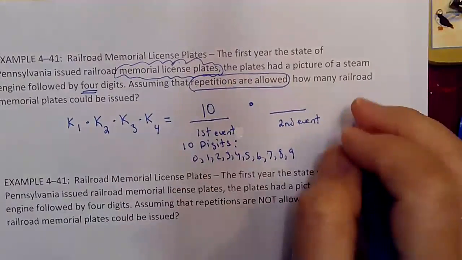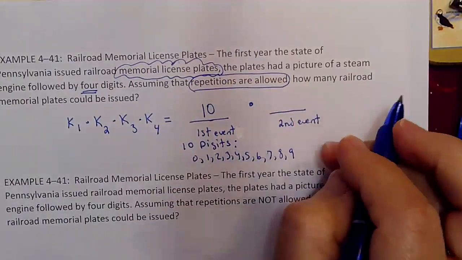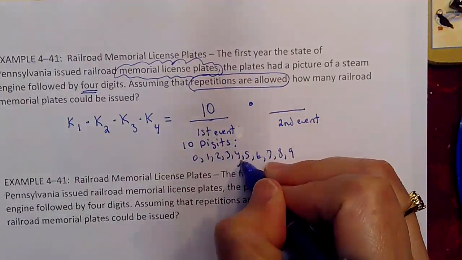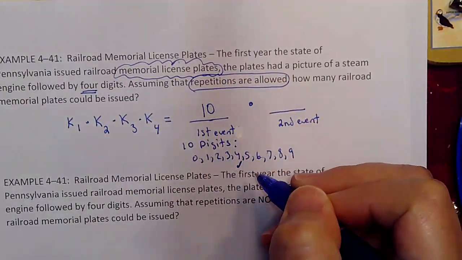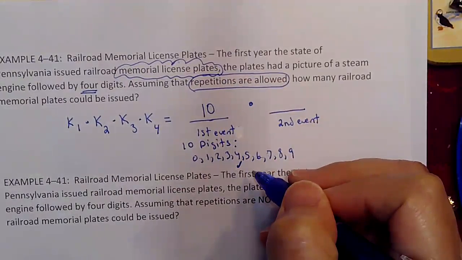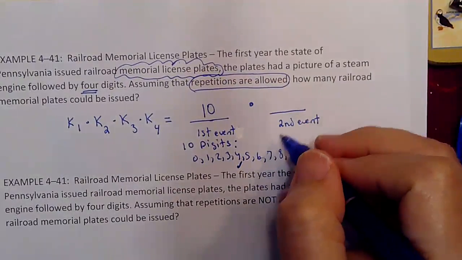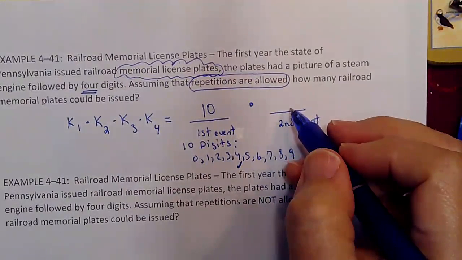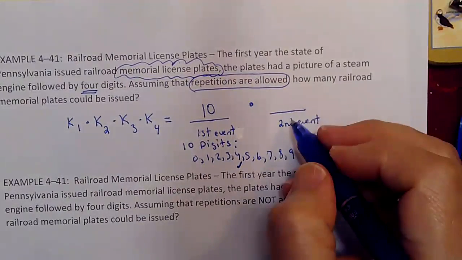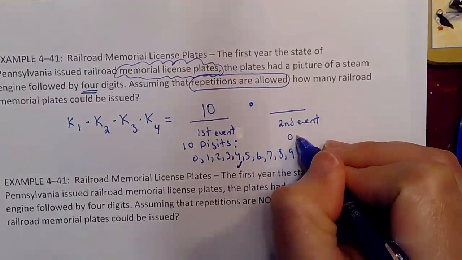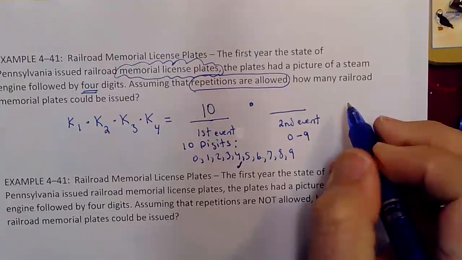So repetitions are allowed. So like let's just say that we ended up with a 4. Then repetition is allowed. So second event, they'll let you have another 4. You could possibly pick a number for any of these. So second event, it's going to be 0 through 9.